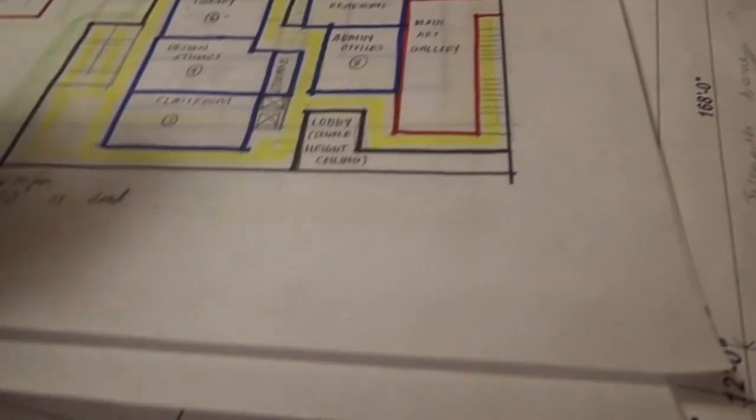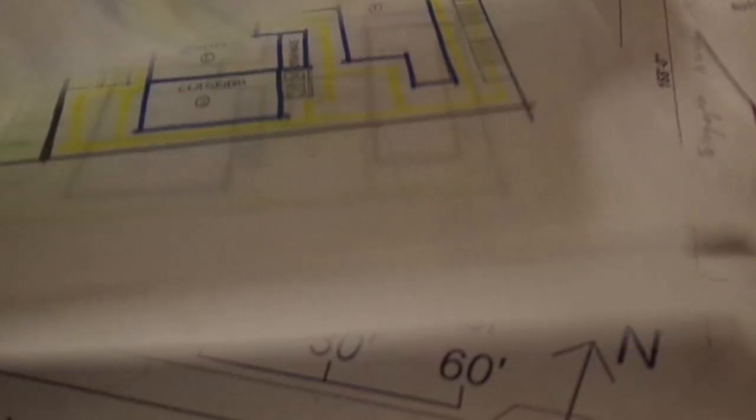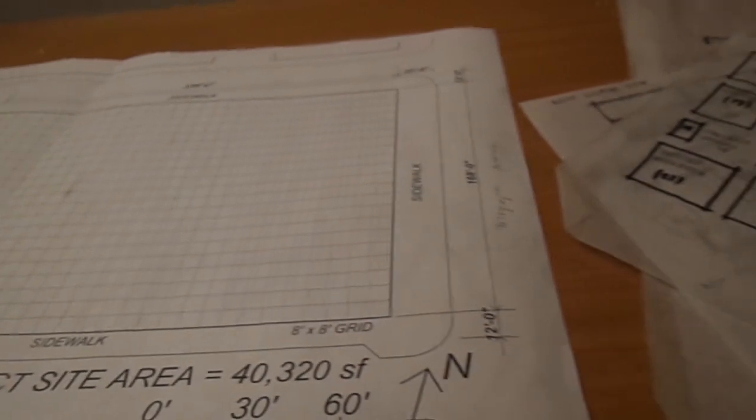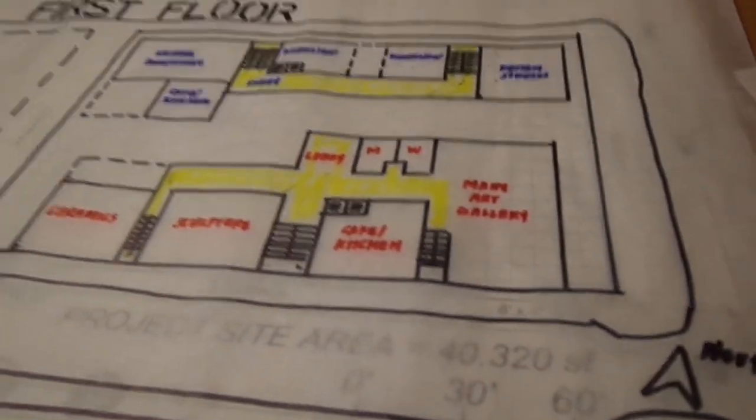These are just rough drafts. I was thinking I was going to have a double height lobby ceiling, but I changed that. It's work in progress, obviously. Now just to look through the floor plans again.